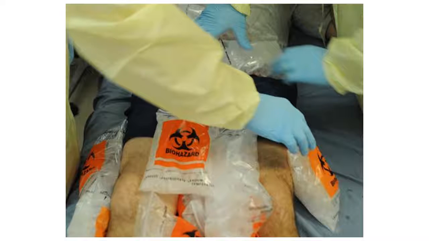And on this picture, we have an adult patient who is being packed down with ice. So we're looking at the surface cooling aspect of this protocol. So as you can see, there's quite a few bags of ice. They're doing their best to get his body temperature down in a controlled way.